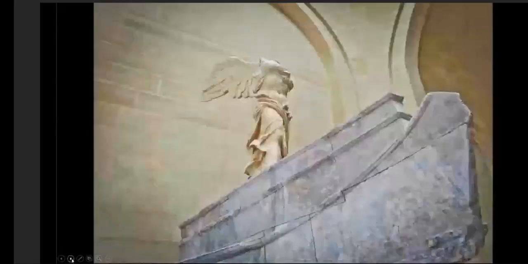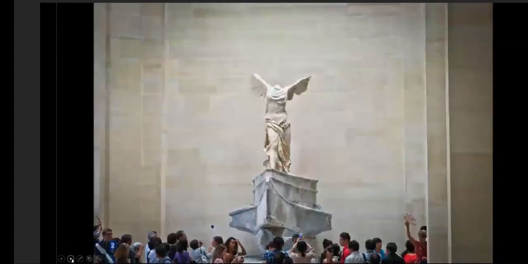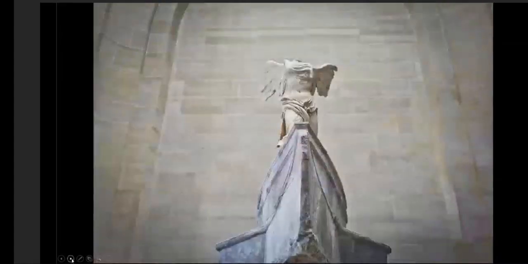As you can see, it's being moved at the Louvre. And these are the pictures of it after it had been cleaned. They did this a couple years ago, I guess. That's my presentation. I've recorded my lecture. I'm all done. Now what do I do?